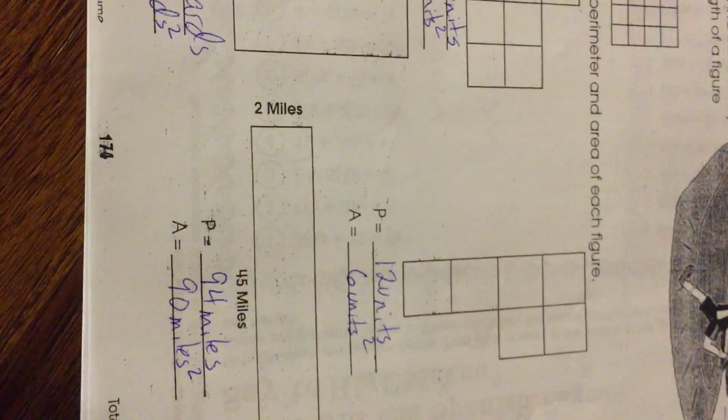Okay, so there is your warm-up for today. You want to start memorizing perimeter and area if you do not already have them memorized, because you will need to know that for your STAR test and future college entrance exams.